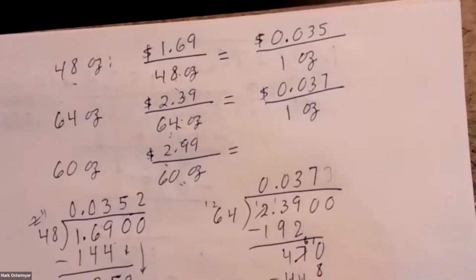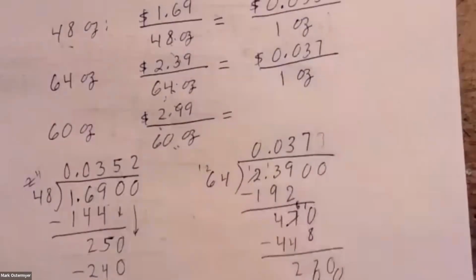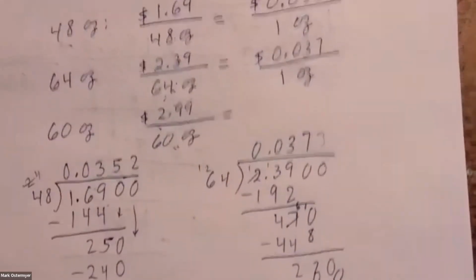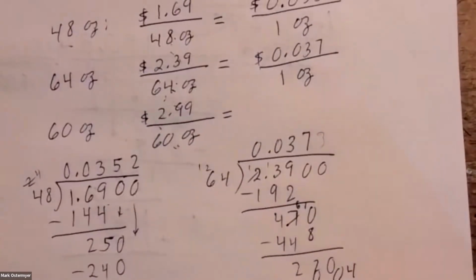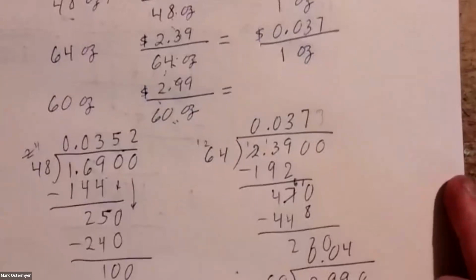Per 1 ounce, correct? Yes. And now we got to do 60 into what? 2.99. 6 ounce again. So 60 goes into 299. 5 is too big. 4 works. 240, subtract, you get 59, and add a 0, 590. 60 goes into 590.